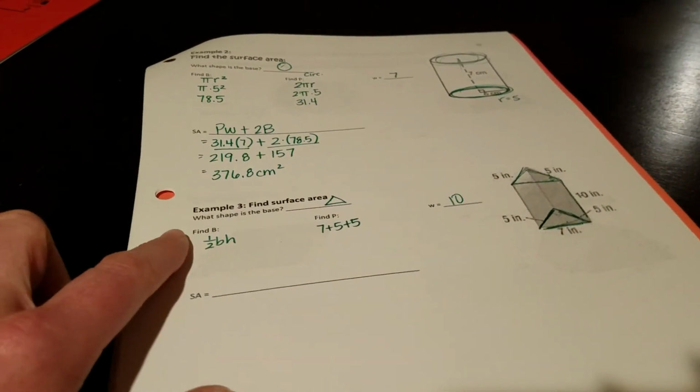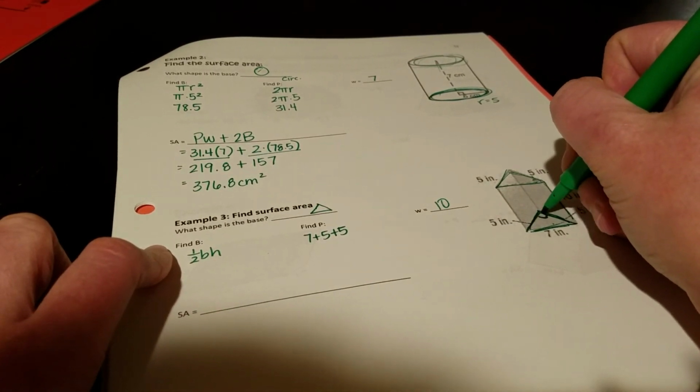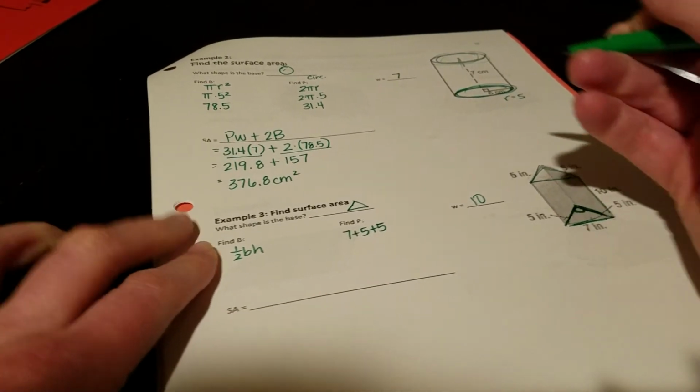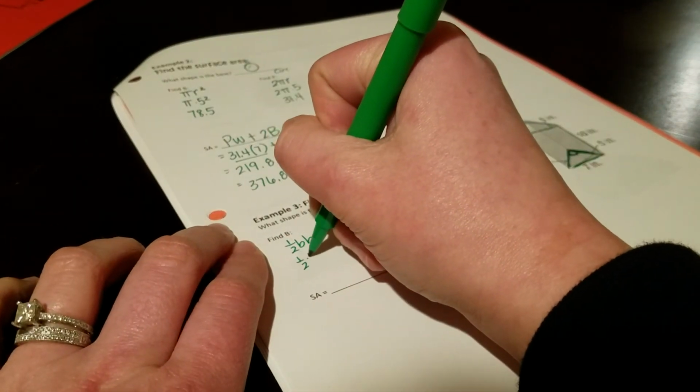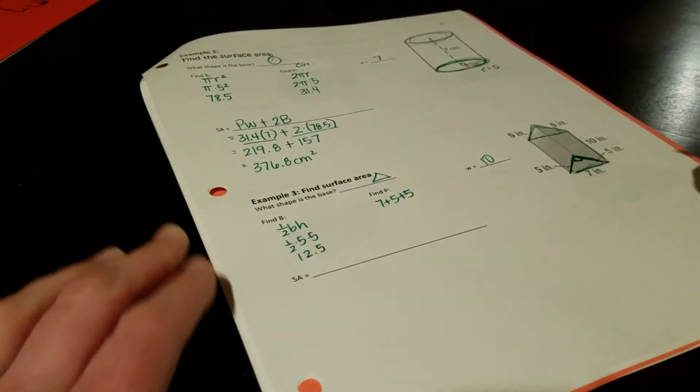To go back to my area, my base, it's a triangle. Notice here's the little h. This is my height, it's 5. And it crosses over the base, which is also 5. So 1/2 times 5 times 5 is 12.5.